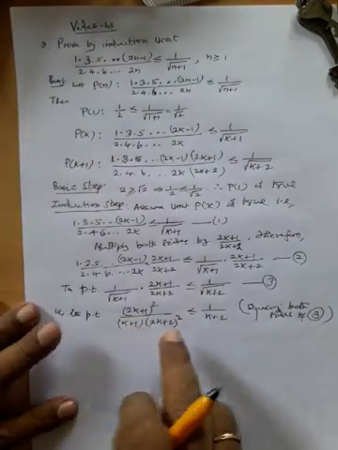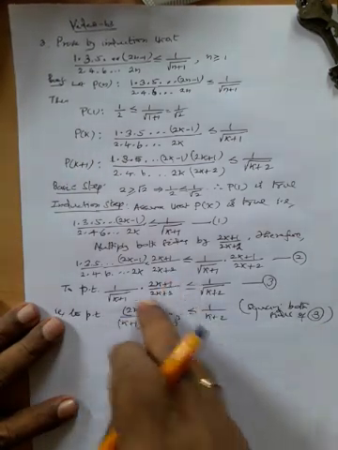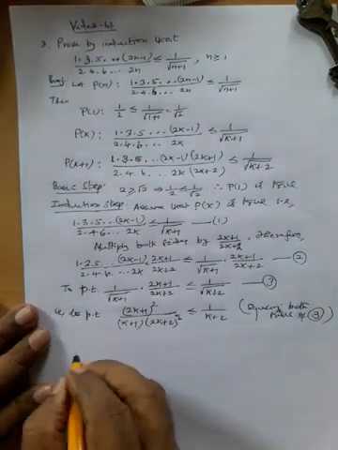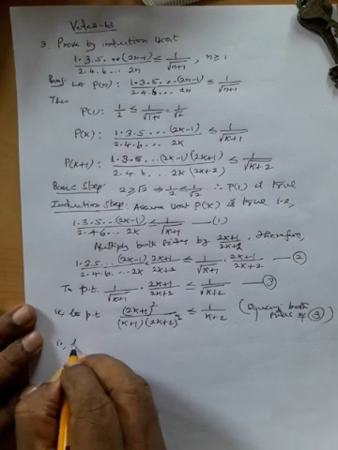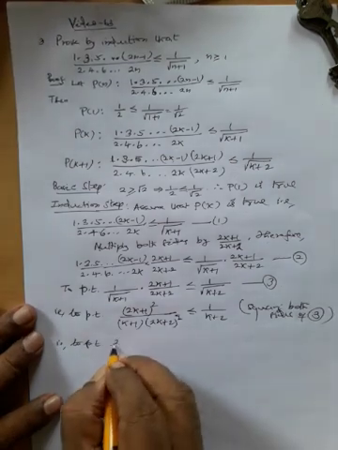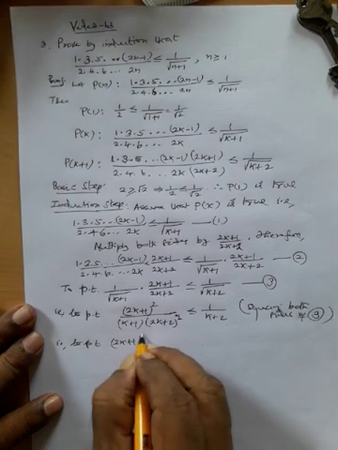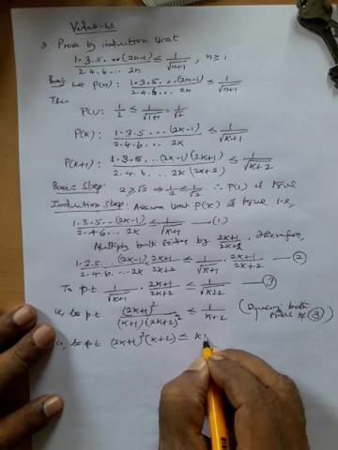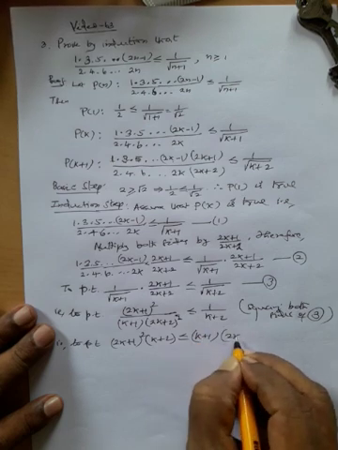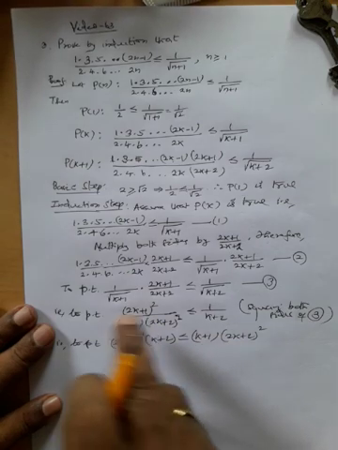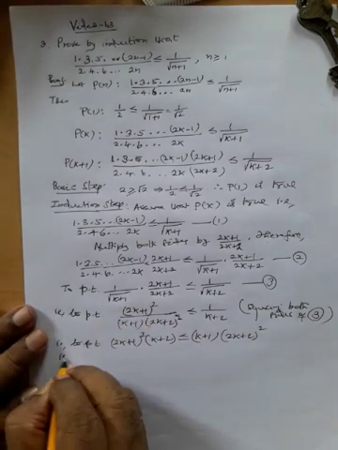If we prove this one, from this we can conclude 3, because all of them are positive quantities, nothing is negative. So that is to prove that (2k + 1)² (k + 2) is less than or equal to (k + 1)(2k + 2)².